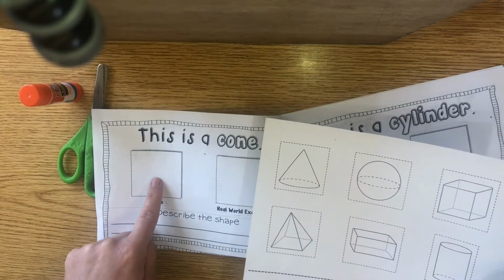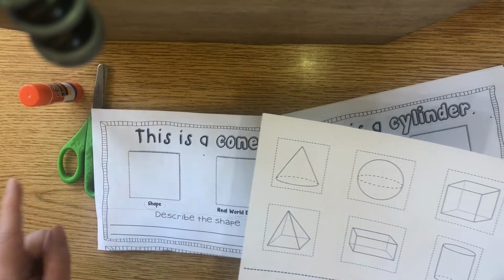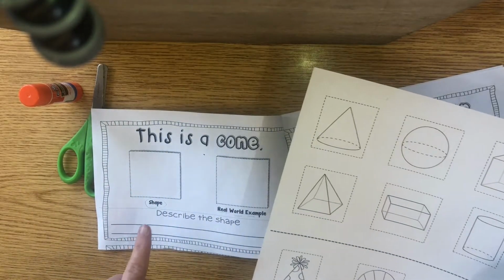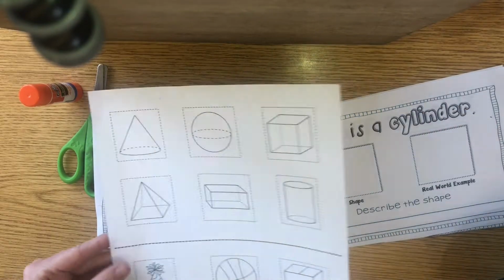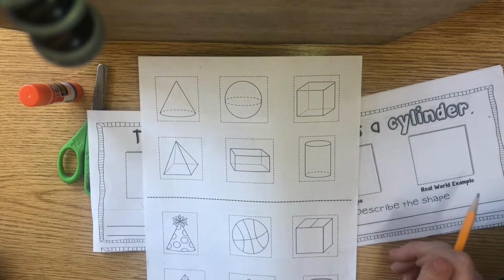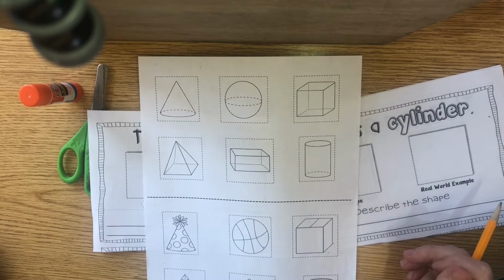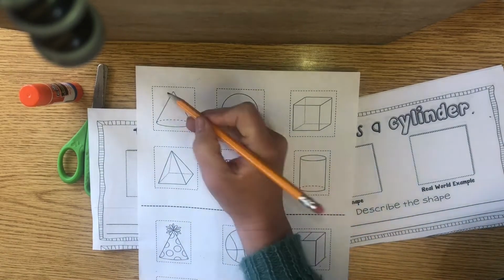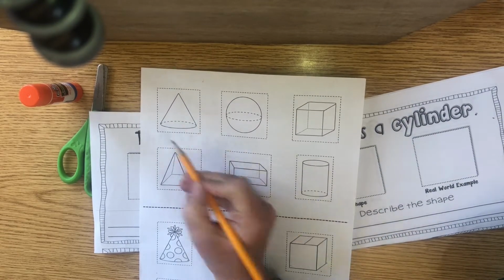So in this box, you're going to use your scissors and your glue and choose which one of these goes in each of these. Do you remember what shape is called the cone and what it looks like? If you guessed this one, you're right. It has one vertice at the top and a flat face.